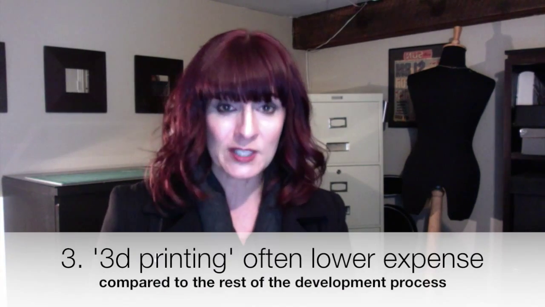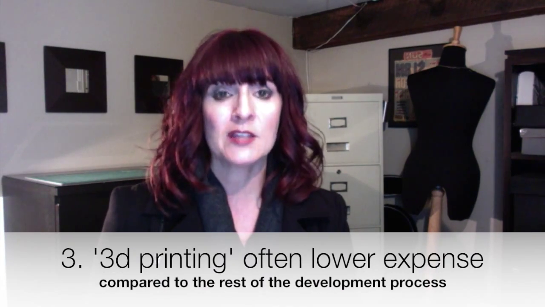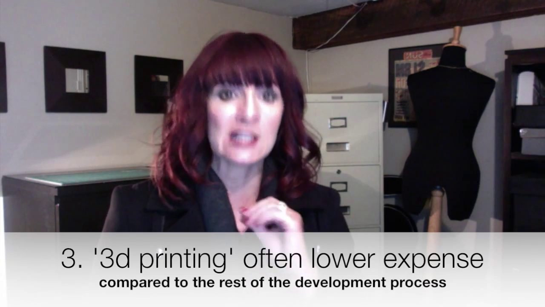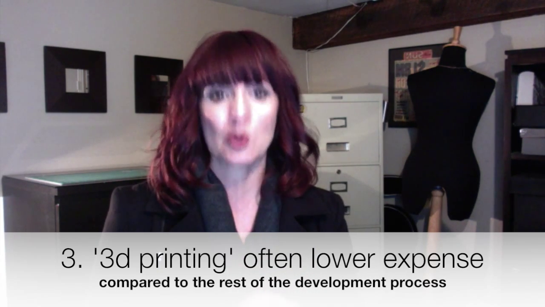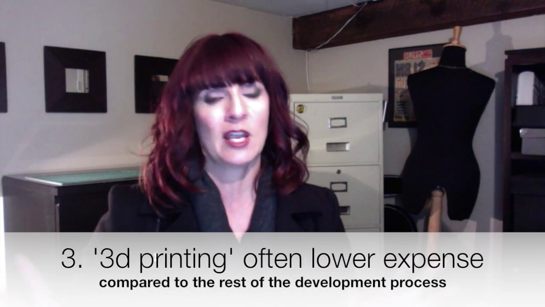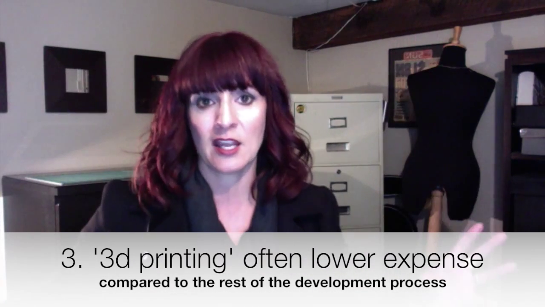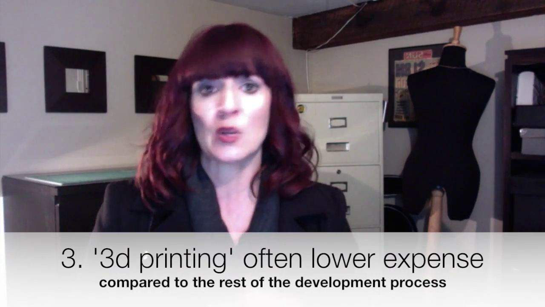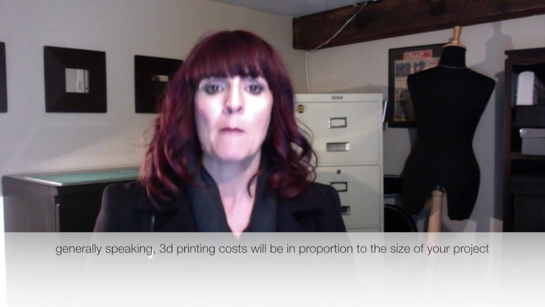Because a 3D printed prototype is going to be one of the lowest expenses you're going to have in the invention development process, unless of course you're doing something very large, like a car or some kind of enormous piece of electronics. The CAD drawings will likely be more than the prototype.